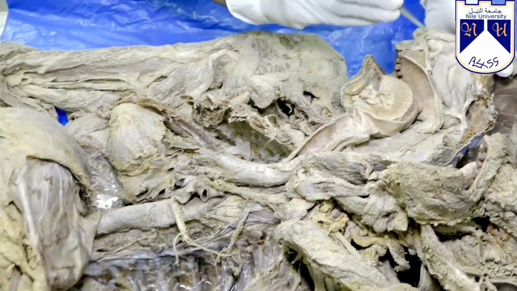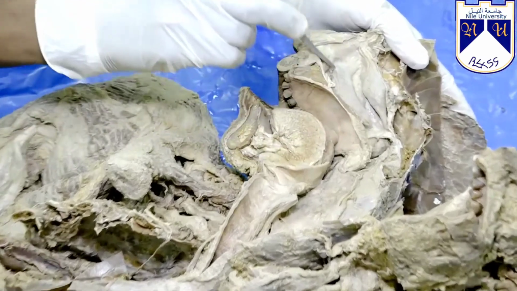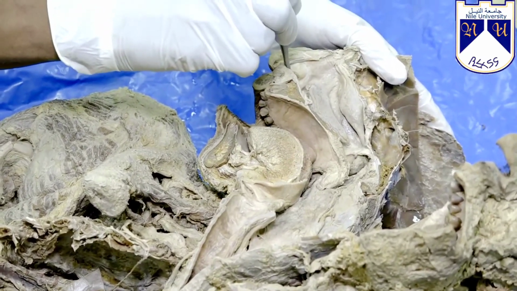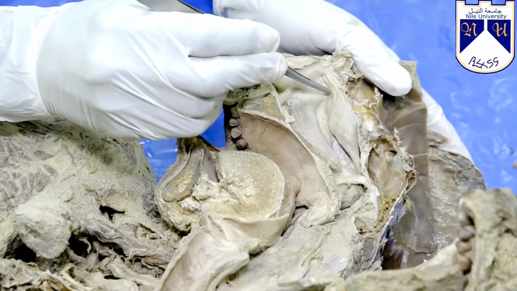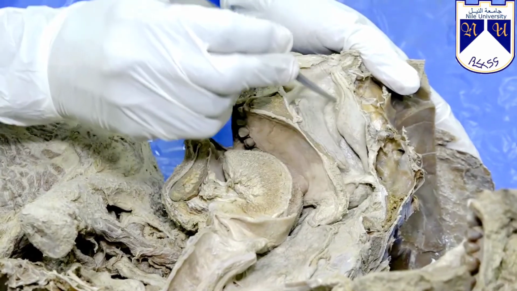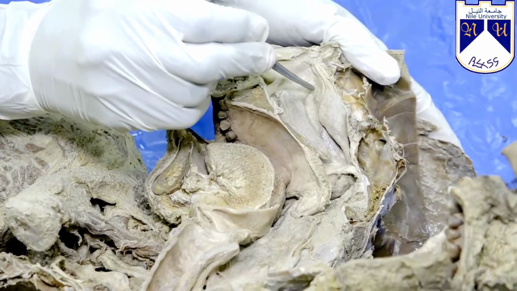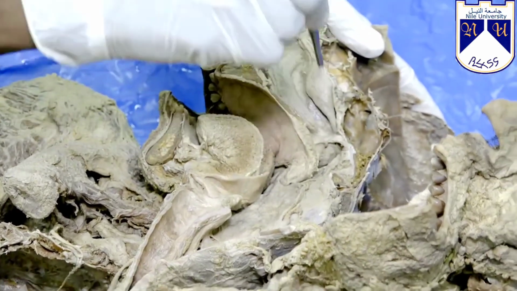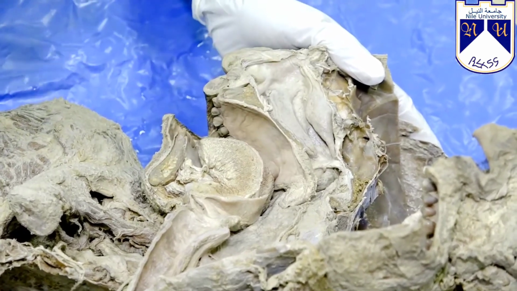We'll start with the nasal cavity. This is the nasal cavity. It is composed of the nasal vestibule, the outer part of the nasal cavity, and the olfactory part, which is found in the upper part of the nasal cavity for smell. The other area is called the respiratory part, for respiration.